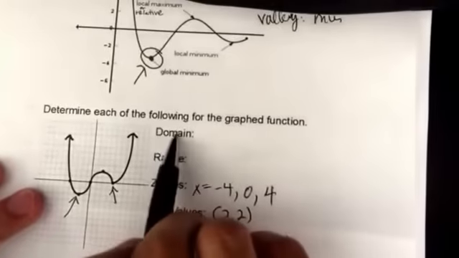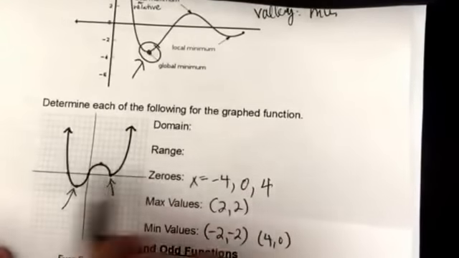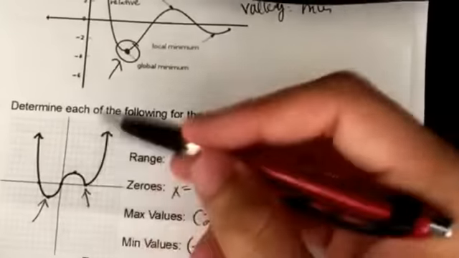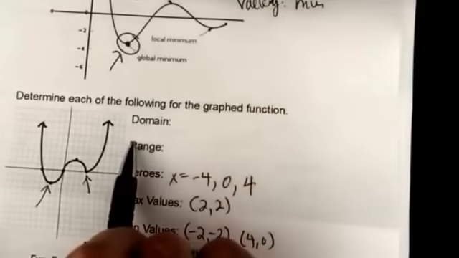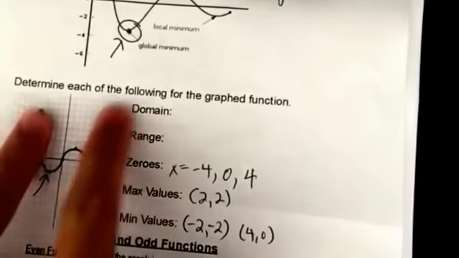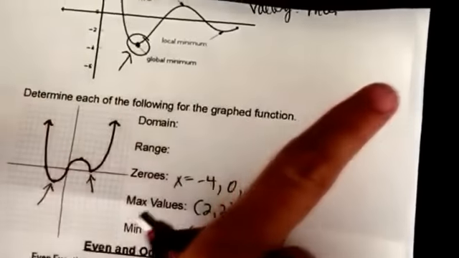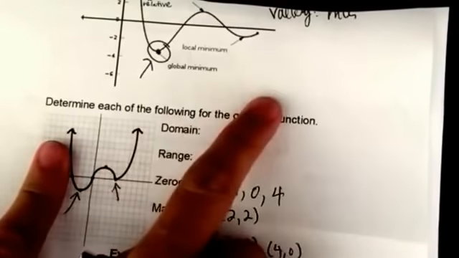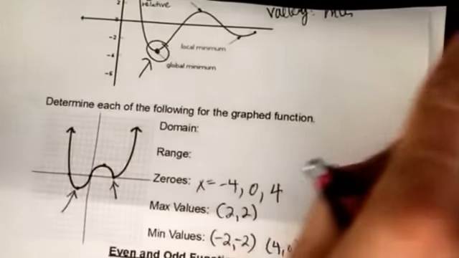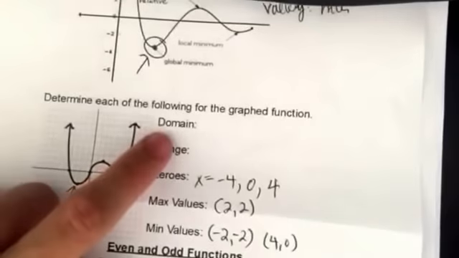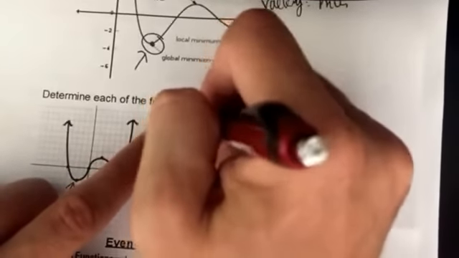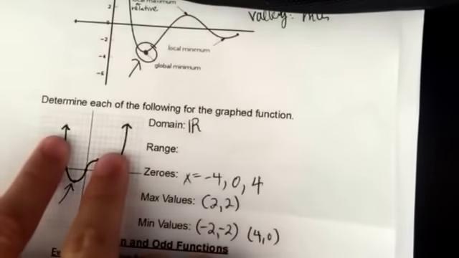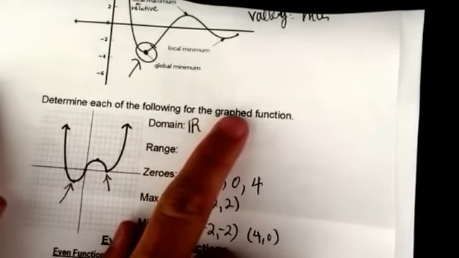Domain and range. Domain: how far left and right does the graph go? Range: how far up and down does the graph go? So domain, as these branches go up, they're also continuing to go out. They go up faster than they go out, but they do continue to go out forever. So we would say our domain here is all real numbers. These branches are never going to stop going left and right.